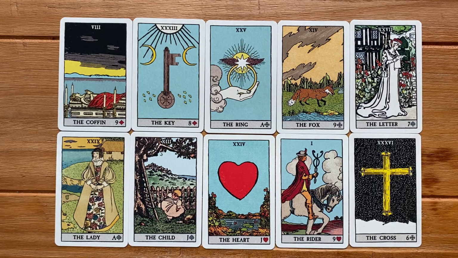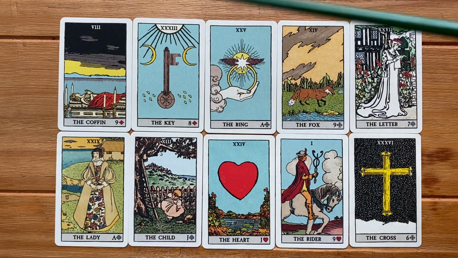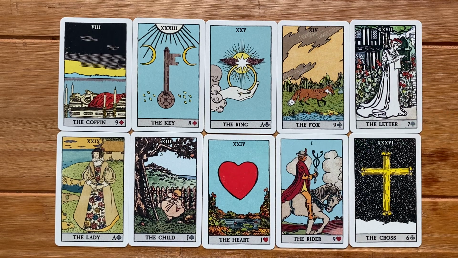I'm talking about when you know what you're doing, you know what your cards mean, and you lay them out and they suddenly make no sense to you. Well, that means that you did not get your question right. Okay? That's almost always what that means.